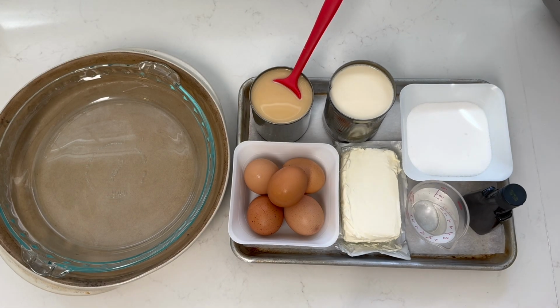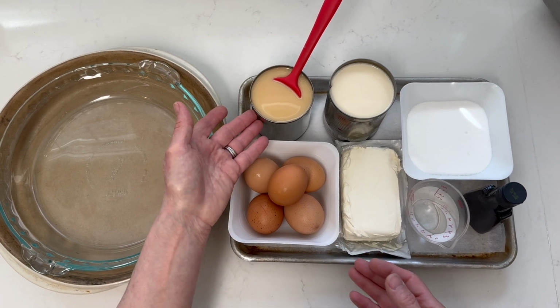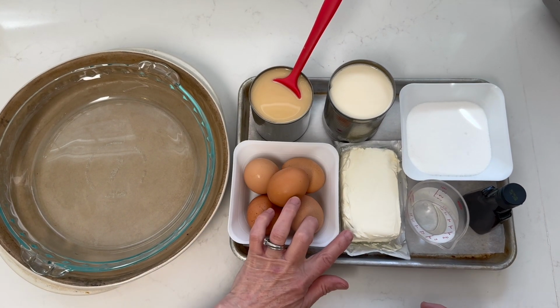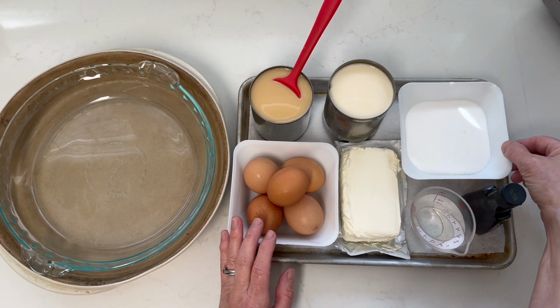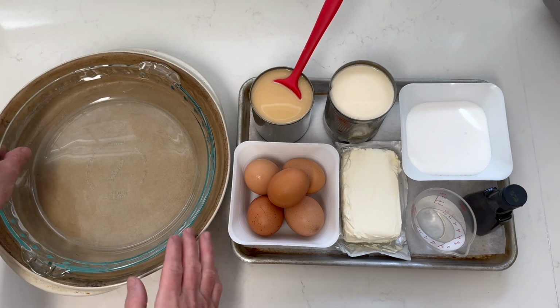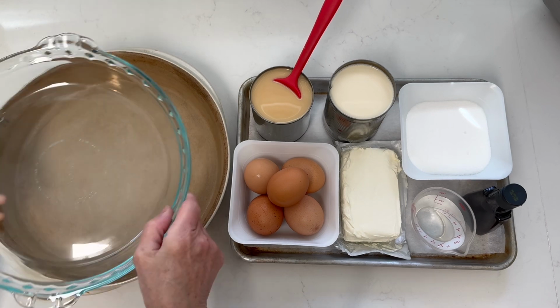Our mise en place for our flan consists of eggs, sweetened condensed milk, evaporated milk, cream cheese, water, vanilla, and sugar. I also have a pie plate. It's a deep dish pie plate, and you need a vessel for a bain-marie. We'll talk about that in a minute.